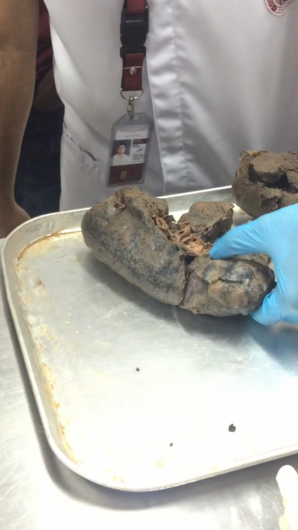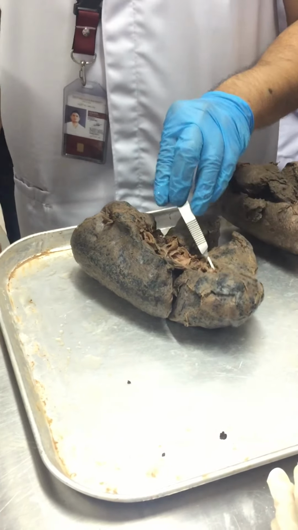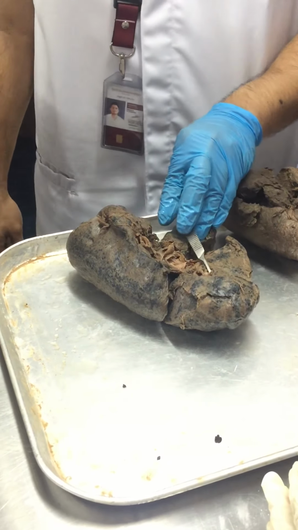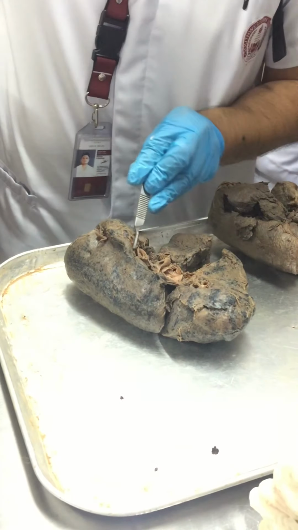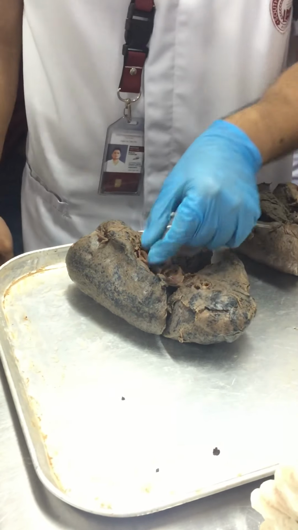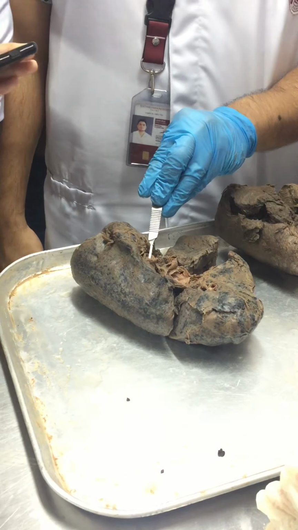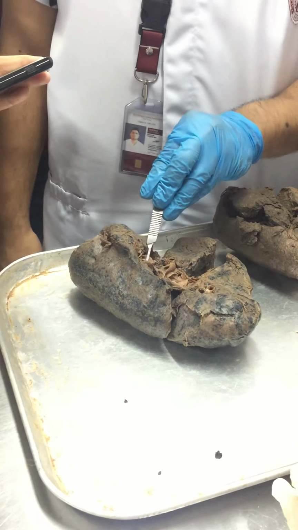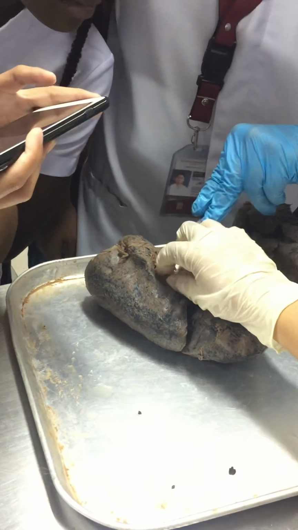So this is a bronchus, right? This is the anterior part. So this is a vein. So that's the superior pulmonary vein, right? Superior pulmonary vein. So in the lower part here, this is not a bronchus. So this is a vein, because the bronchus is here.